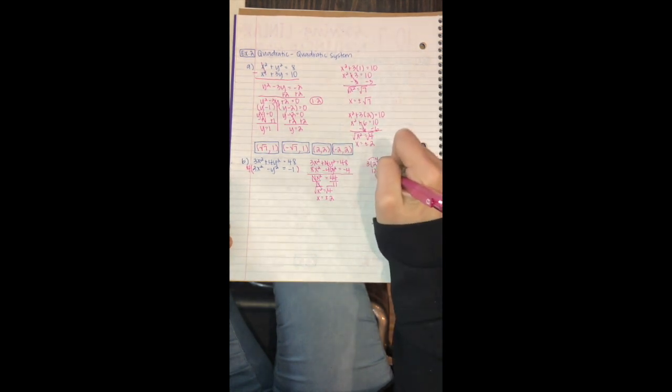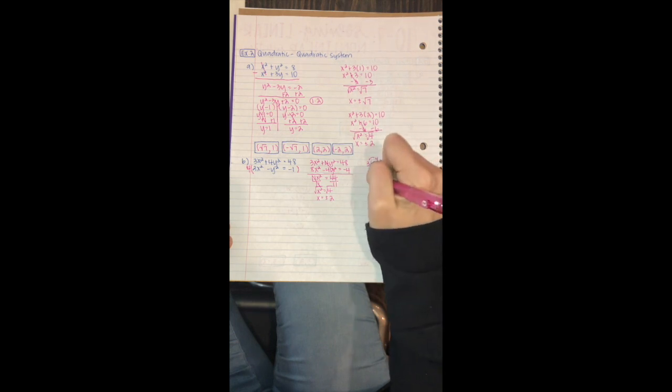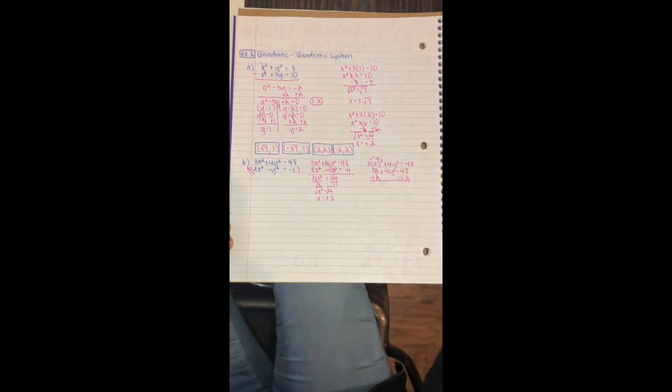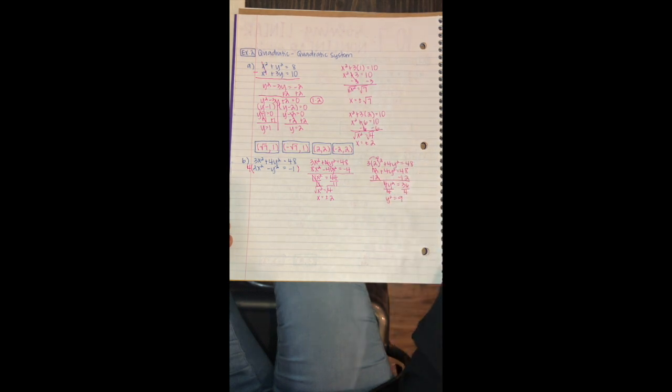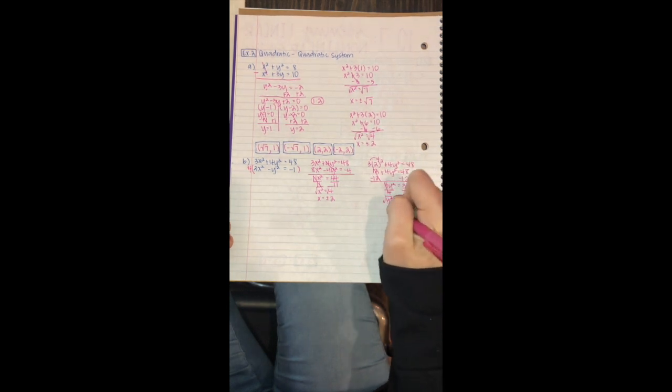So 12 plus 4y squared equals 48. Subtract that 12. 48 minus 12 is 36. So 4y squared equals 36. Divide out 4, and you have y squared equals 9. Take the square root, and you get a plus or a minus 3.